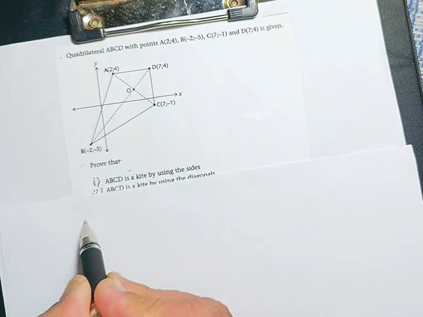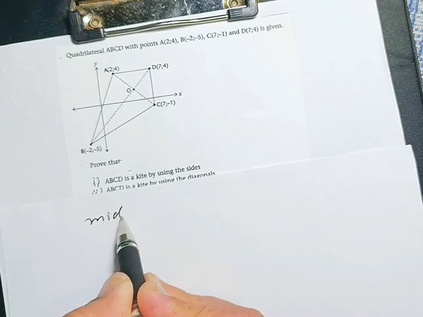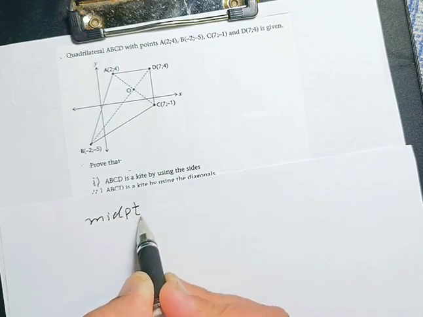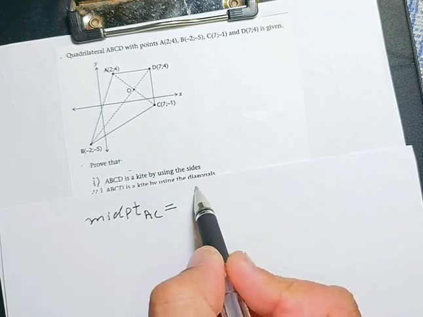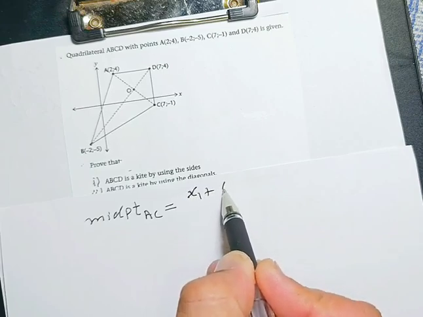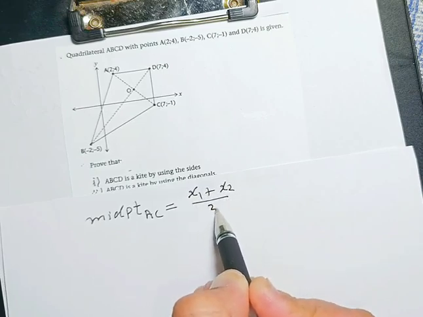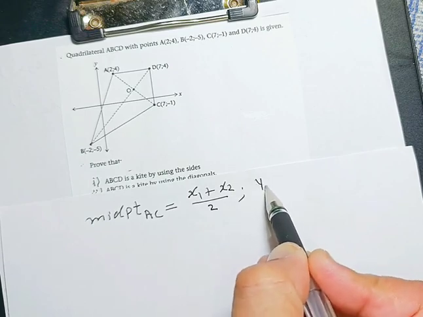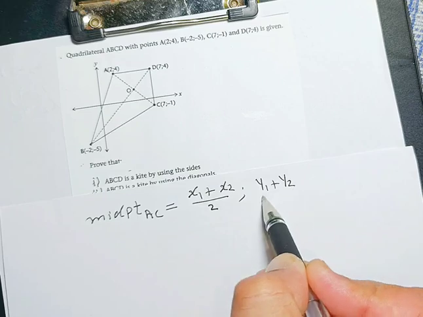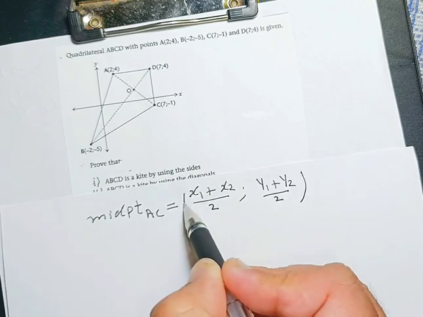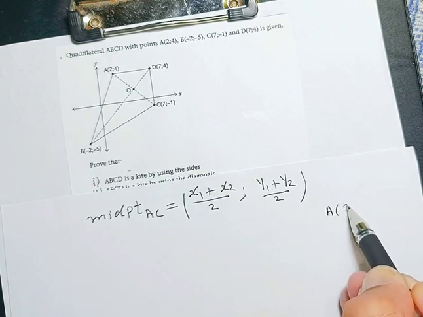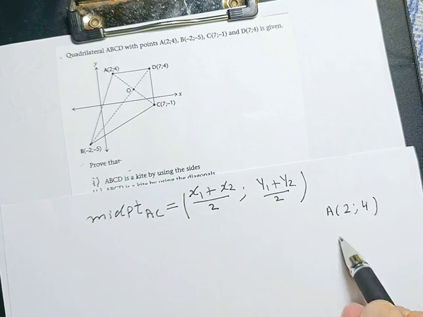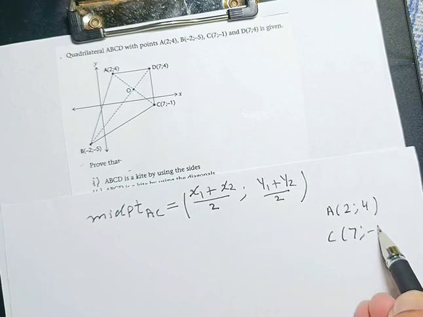Have a look here. The midpoint of AC, I'm going to use the formula x1 plus x2 divided by 2, y1 plus y2 divided by 2. My A coordinates are 2 and 4, and C is 7 and negative 1.